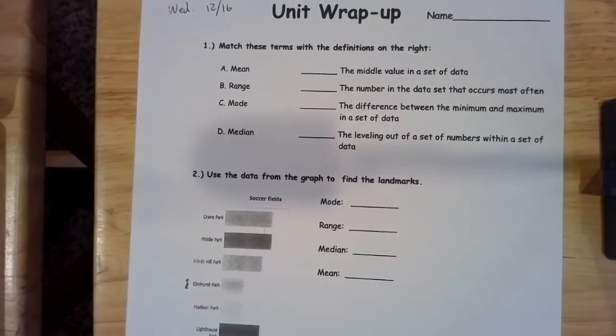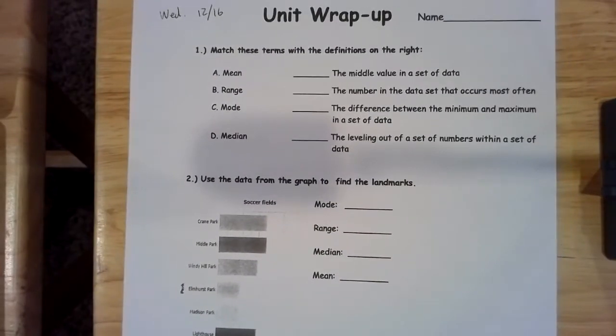All right, fifth grade. Today, we are just going to do a feedback video on your unit wrap up. These are all the things that you are expected to know as a fifth grader for our state standards. You need to understand what mean, median, mode, and range means and how to use landmarks, whether it's data from a graph or data from a data set, to find the mean, median, mode, and range of those data sets.